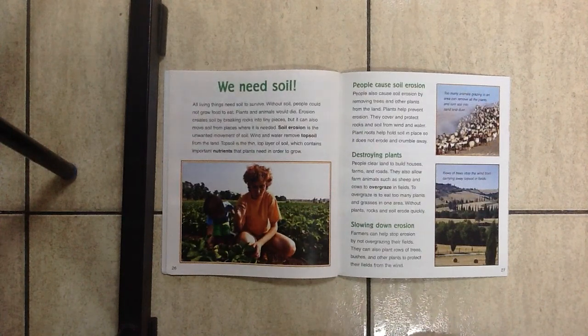Destroying plants. People clear land to build houses, farms, and roads. They also allow farm animals such as sheep and cows to overgraze in fields. To overgraze is to eat too many plants and grasses in one area. Without plants, rocks and soil erode quickly. Farmers can help stop erosion by not overgrazing their fields. They can also plant rows of trees, bushes, and other plants to protect their fields from the wind.